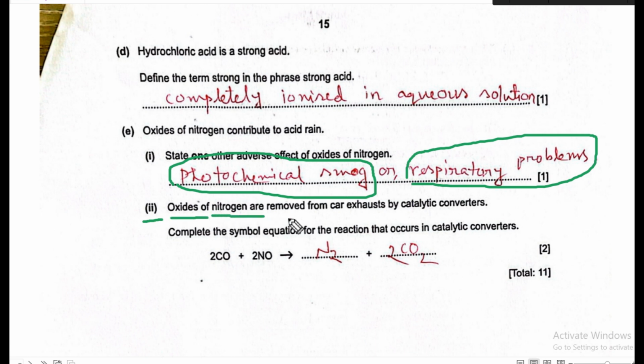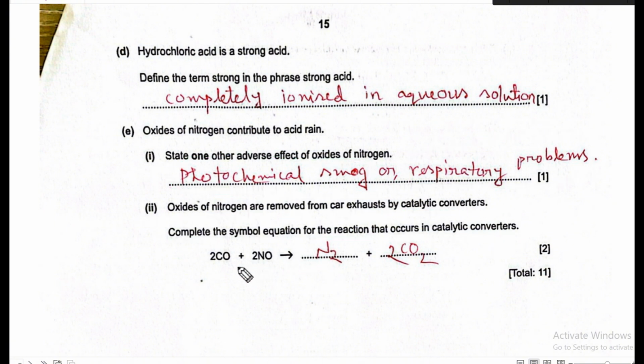Now 2. Oxides of nitrogen are removed from car exhaust by a catalytic converter. Complete the symbol equation for the reaction that occurs in a catalytic converter. Carbon monoxide is a harmful gas, nitrogen monoxide is a harmful gas. The catalytic converter reacts the harmful gases and converts them to nitrogen and carbon dioxide.